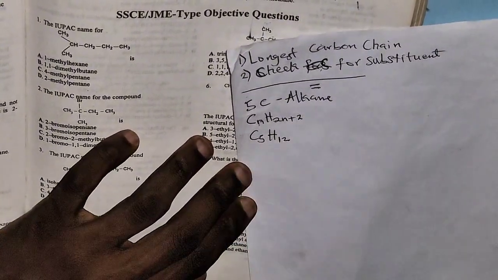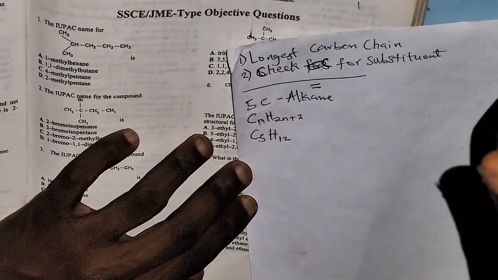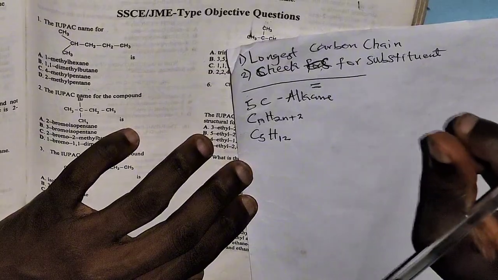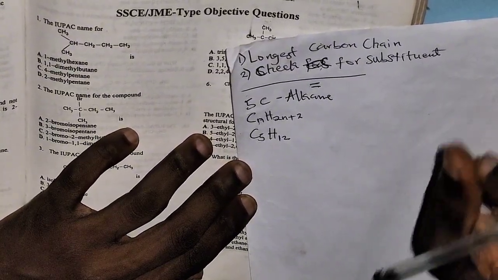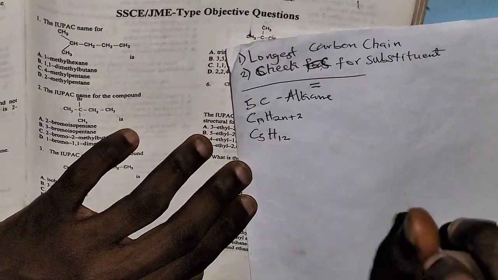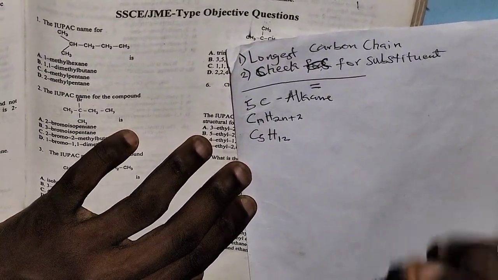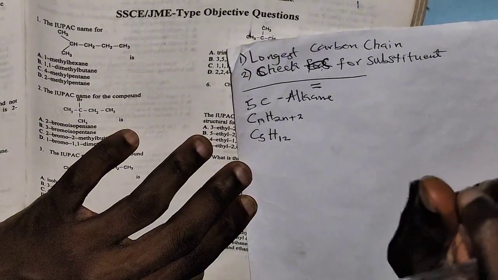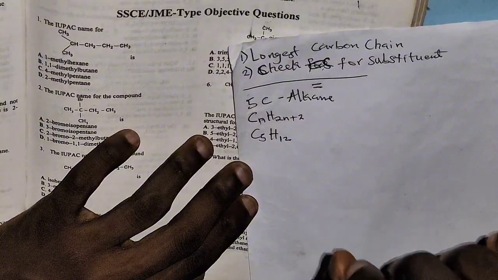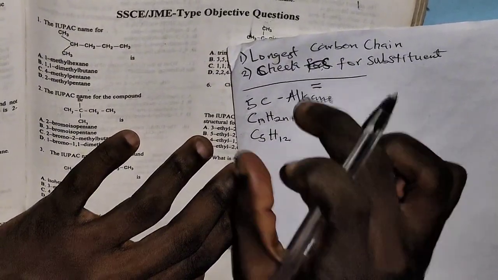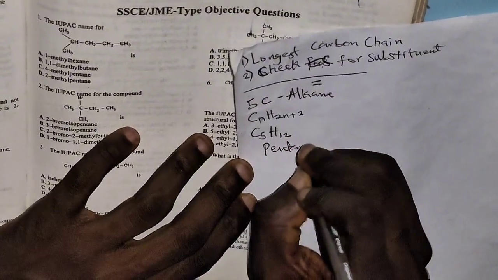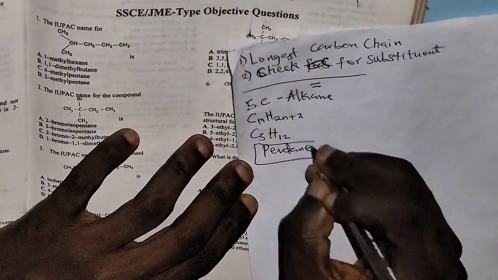So this compound, what is the name? It is named pentane. The first member of alkane, CH4, is methane. The second one, C2H6, is called ethane. The third one, C3H8, is called propane. The fourth one, C4H10, is called butane. The fifth one, C5H12, which is this, is called pentane. So pentane is the parent name.